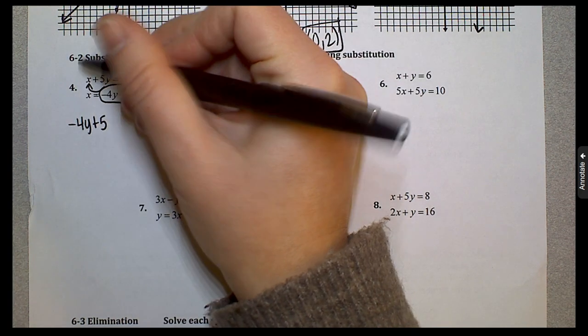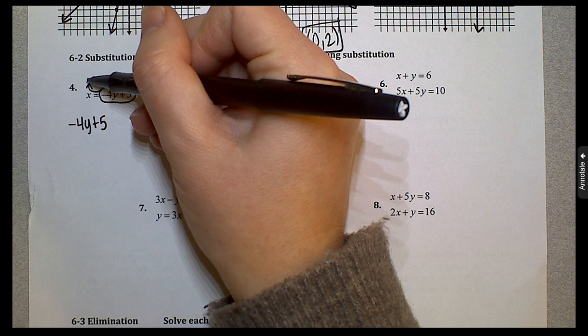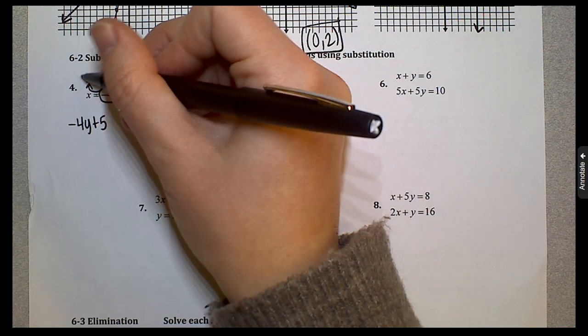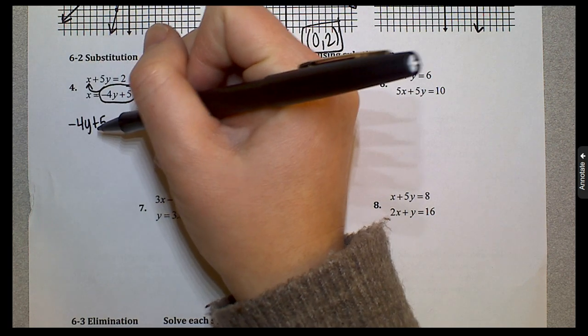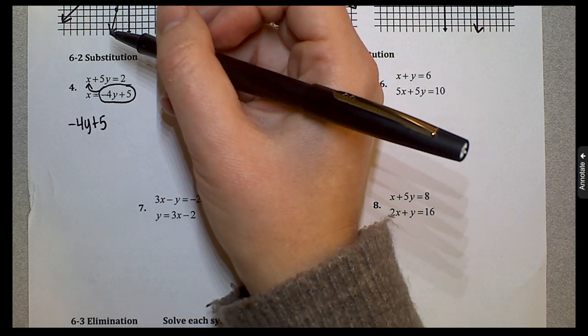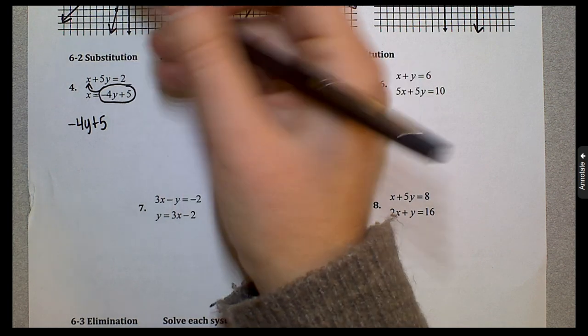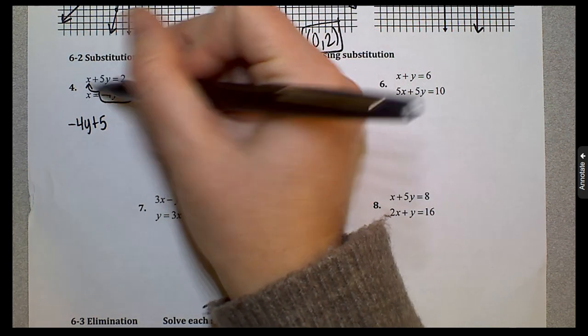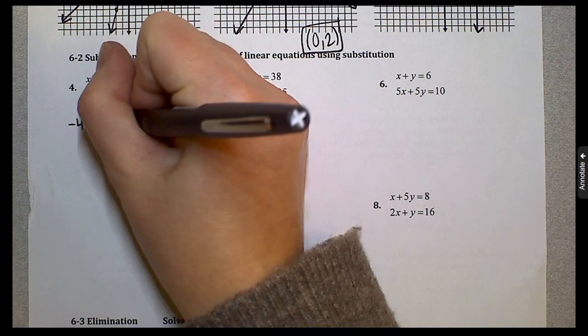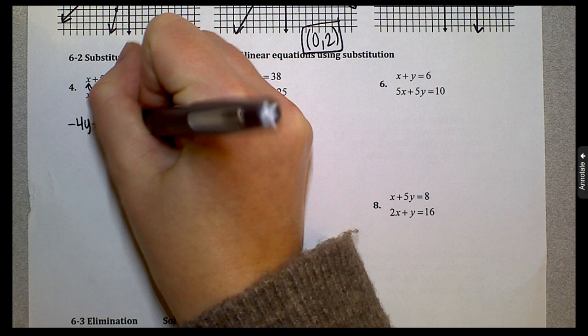The reason I don't put in parentheses is because there's no coefficient to x. If there was a 2 in front of x, you would have to put that in parentheses. But since it's just x, you can throw a 1 there if you want, or you can just plug it in. You're good. So x is being replaced with that. And then the rest of the equation, we have plus 5y equals 2.